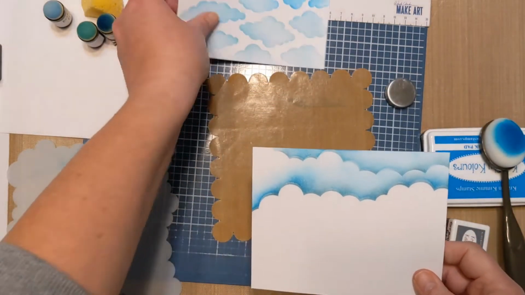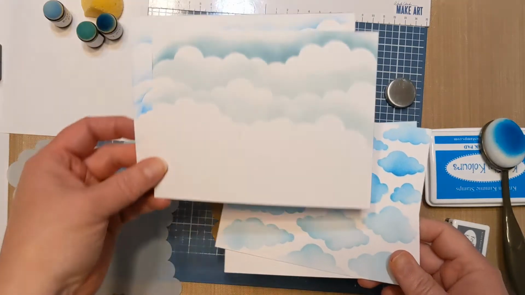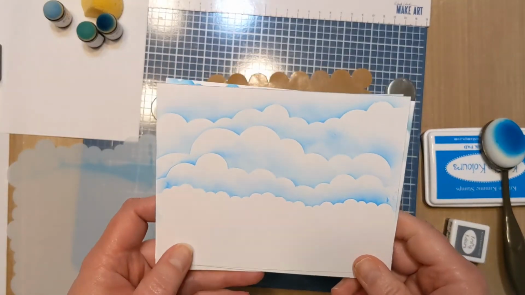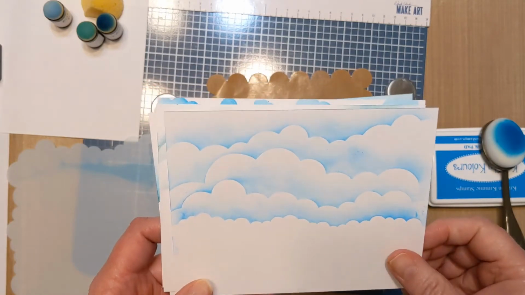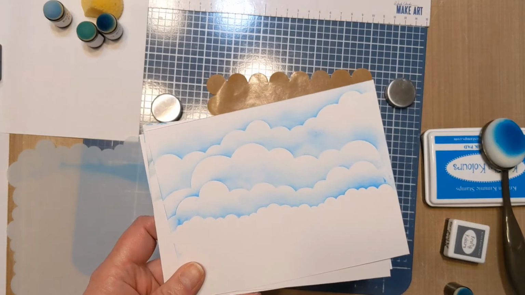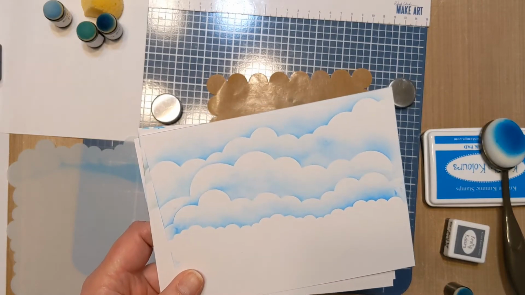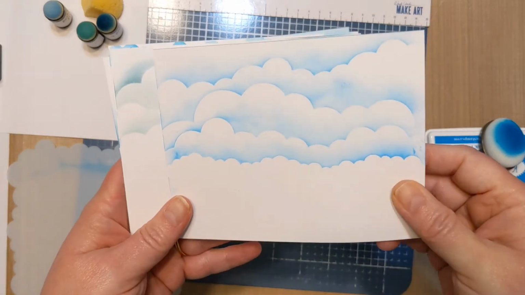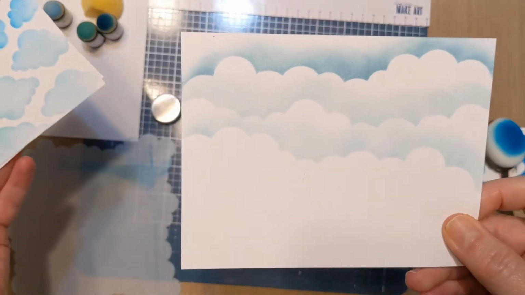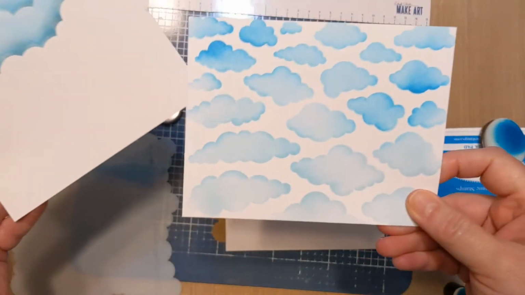Now that you've seen the basic process, I hope that you will try to make some clouds if you have some cloud stencils. And feel free to reach out to me. All my links are below, my blog, my Facebook page, Instagram. I'd love to see what you create. So again, we made 4 little examples here, all using different things.